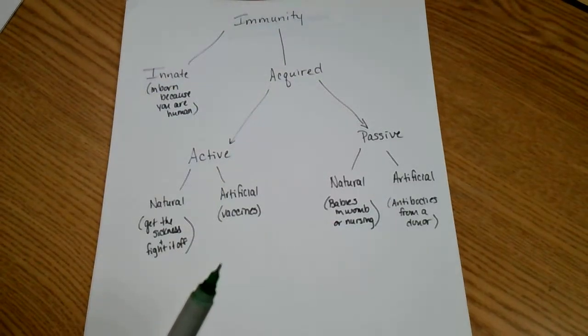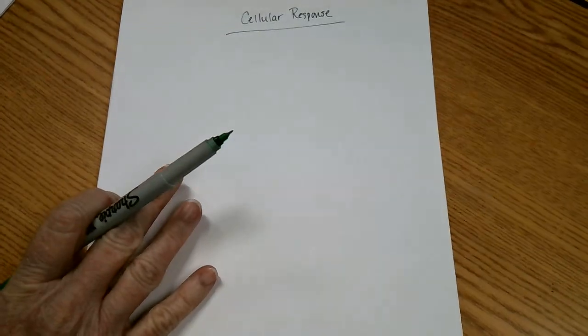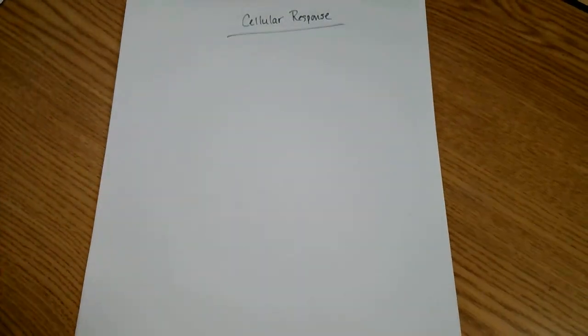And I'm going to set that worksheet aside. And, wrong sheet here. Okay. So I'm going to get into first the cellular response. I don't have a lot written here, so you're going to have to bear with me with writing out a lot of this stuff.